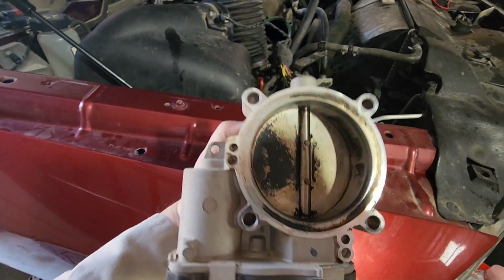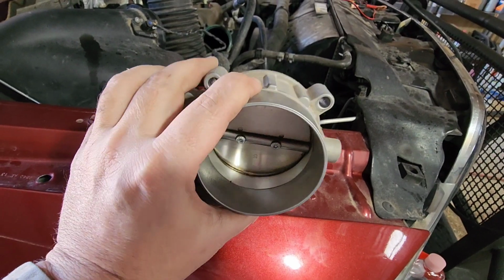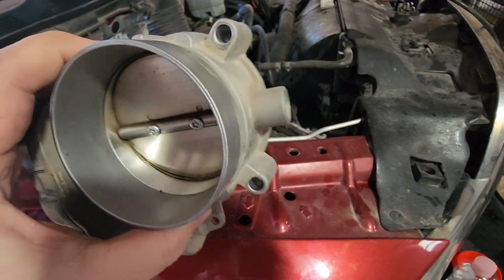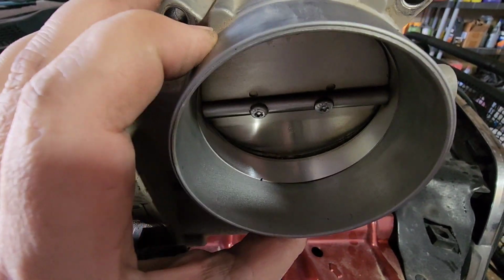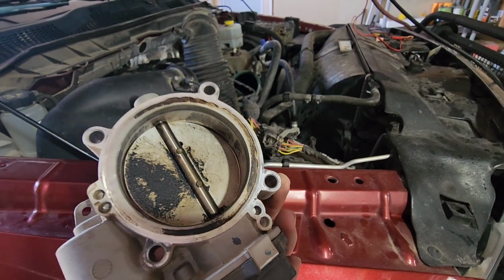Okay, yeah, it's a little dirty. It's really not that bad. Oh, maybe there's some, you know what? It is gummed up a little bit right in there in the front. So we'll get this cleaned up real quick and back on the car.